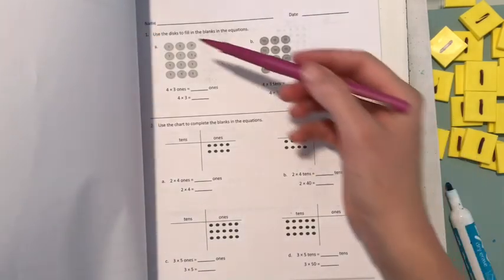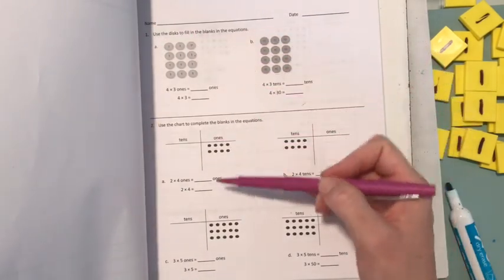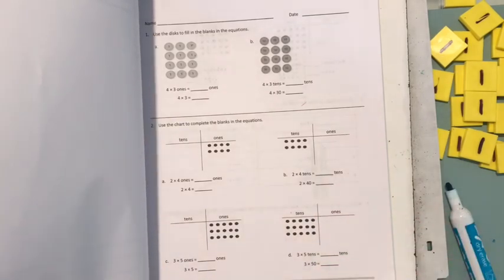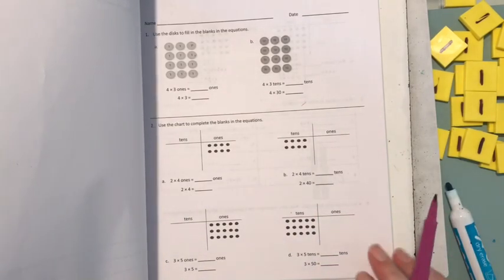And that's it. So you'll do 1, A and B, 2, A, B, C, and D. Have any questions? Make sure you come to the help group.